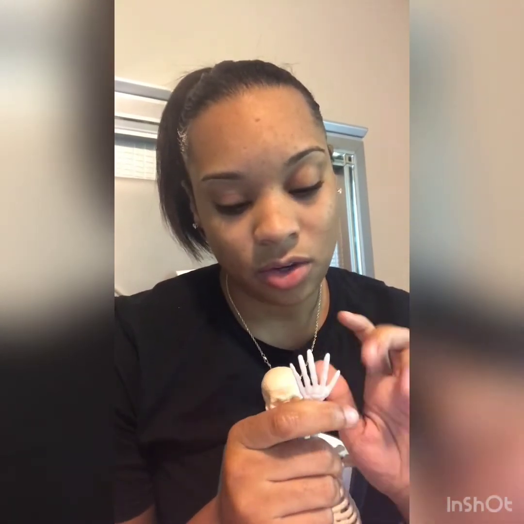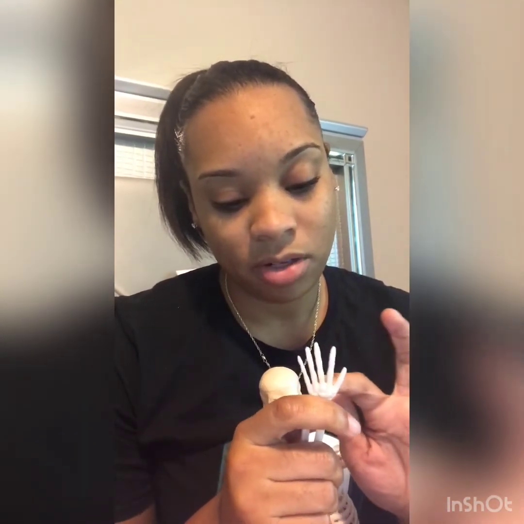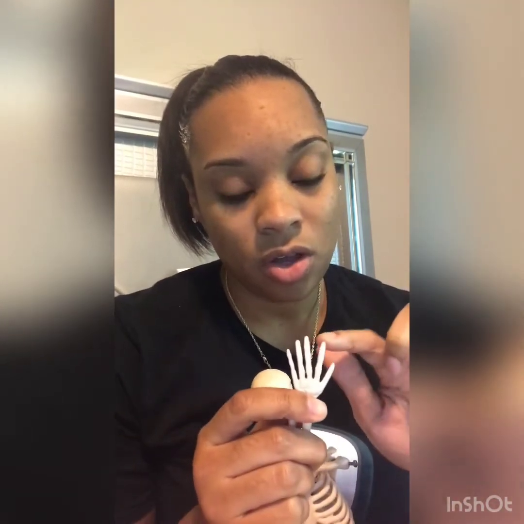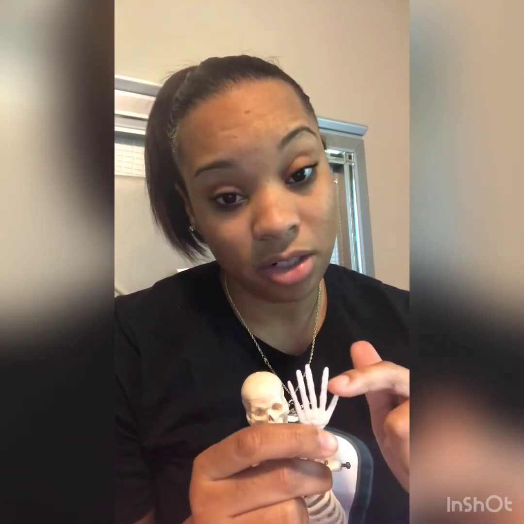Alright, last but not least, this is the hand. The carpal bones are the wrist bones, and the palm bones are the metacarpal bones. The ones that are distal are the distal phalanges, then the intermediate phalanges, and then the more proximal phalanges.